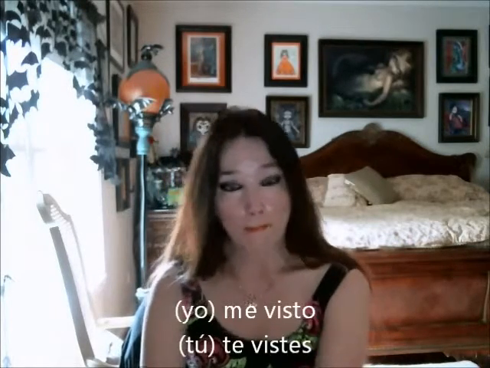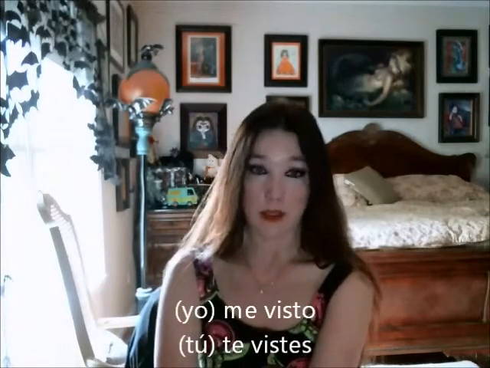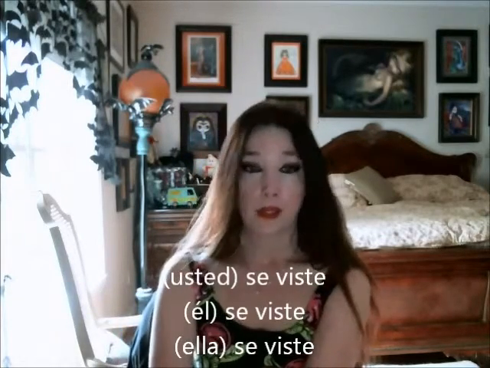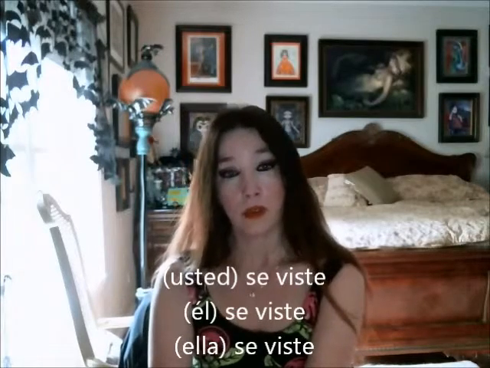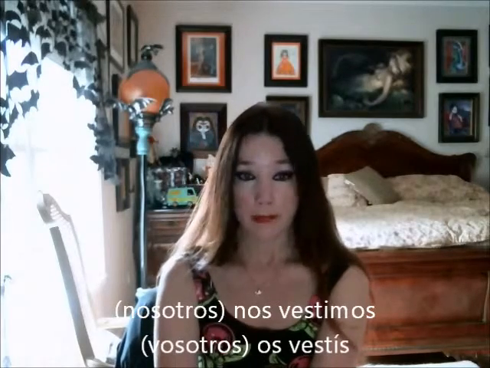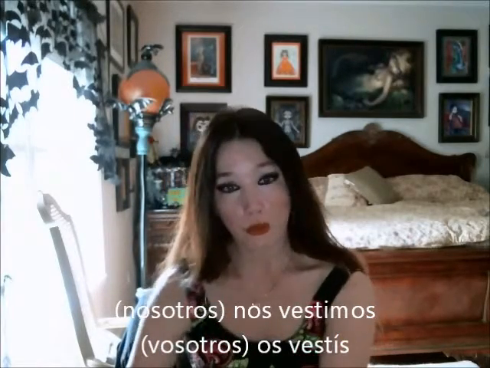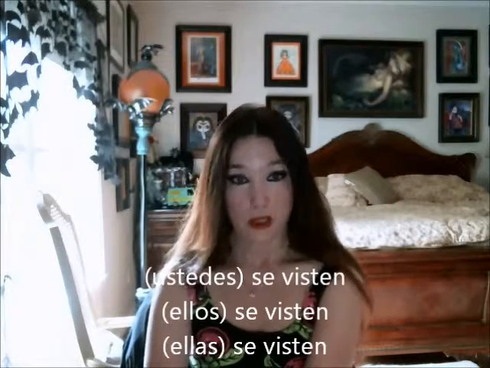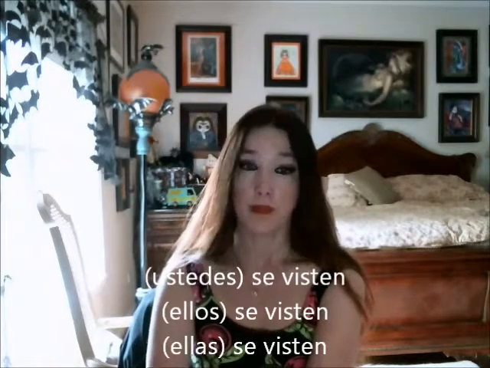So in the yo form, me visto, I get dressed. The tú form, te vistes, you get dressed. Y usted, él, ella form, se viste, you formal get dressed, or he or she gets dressed. The nosotros form, nos vestimos, we get dressed. The vosotros form, os vestís, you all get dressed. And then de ustedes, ellos, ellas form, se visten, you all or they get dressed.